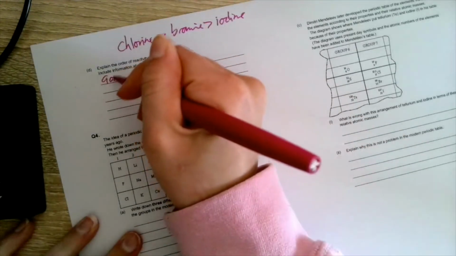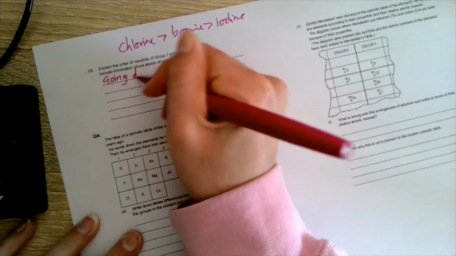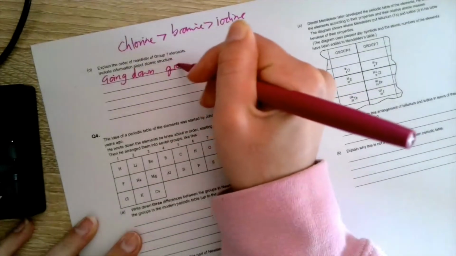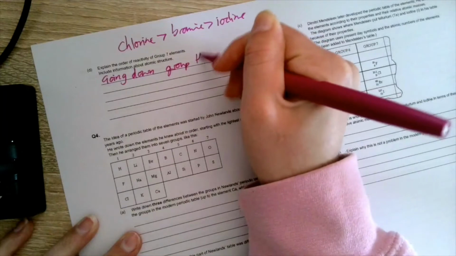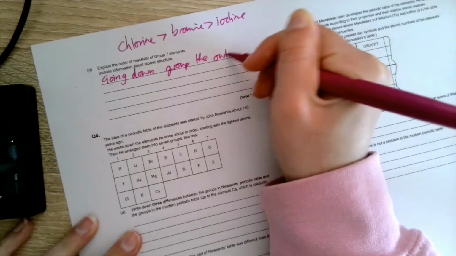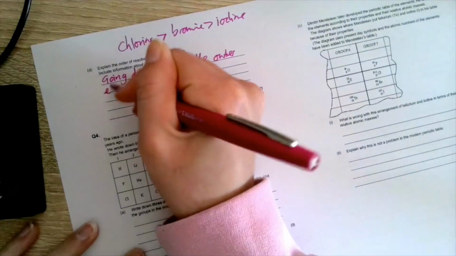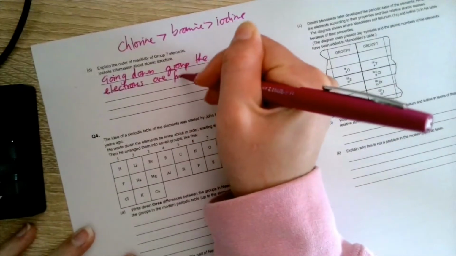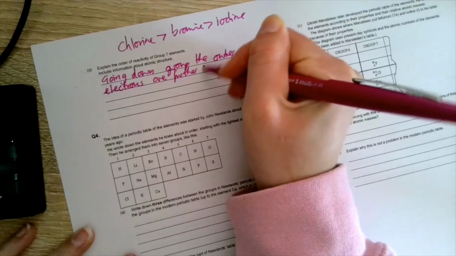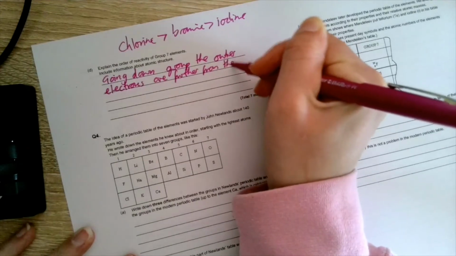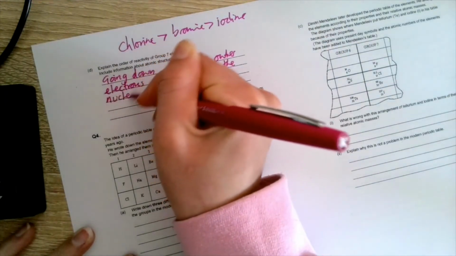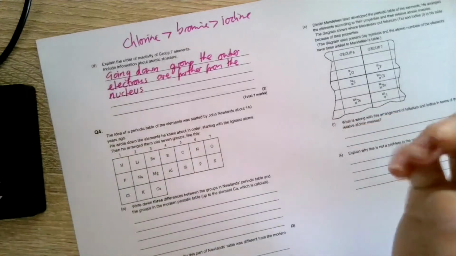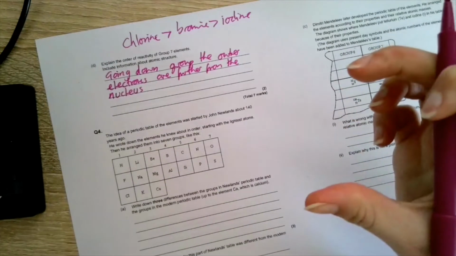So as we go down the group, the outer electrons are further from the nucleus, and this means that there's a weaker attraction to those outer electrons.